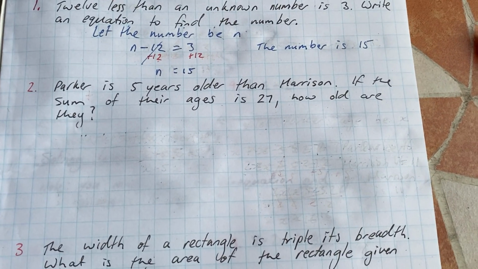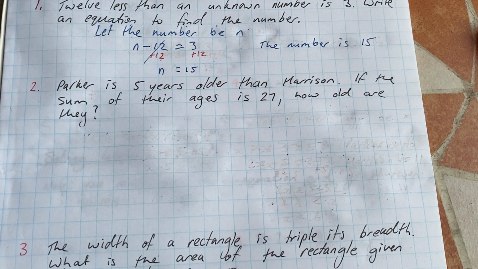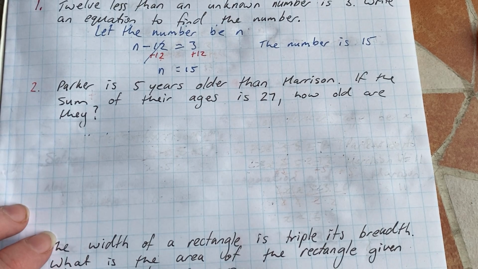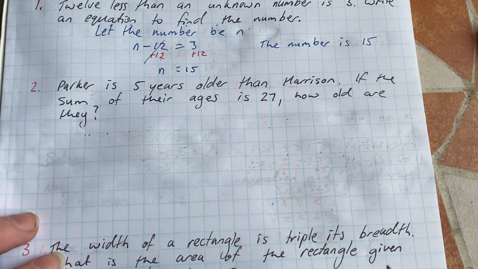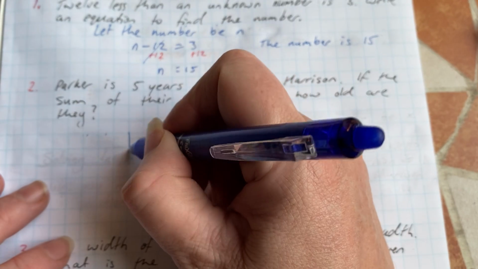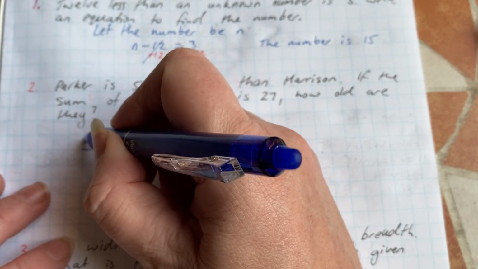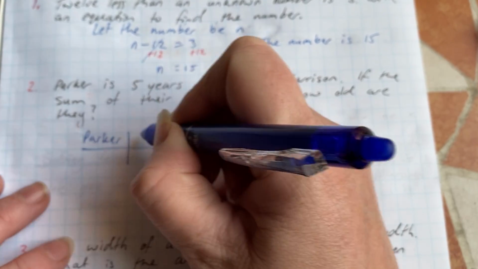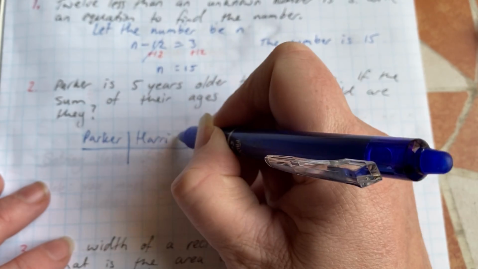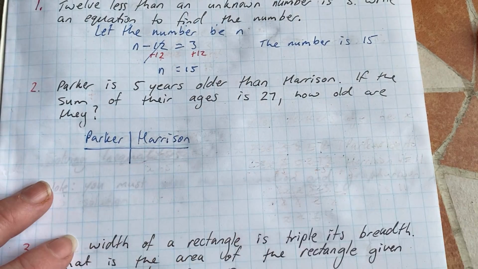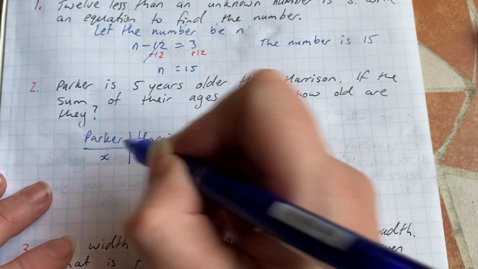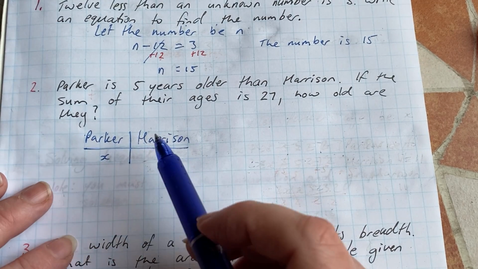Okay, in example 2, we have Parker is 5 years older than Harrison. If the sum of their ages is 27, how old are they? Now, later in this chapter, we're going to learn about simultaneous equations, which would be one way to solve this problem. But for now, we don't know that, so we're just going to write up a little table. I'm going to put Parker on one side, and I'm going to put Harrison on the other side. One of them needs to be x, I may as well just call Parker x. And then I need to work out Harrison.